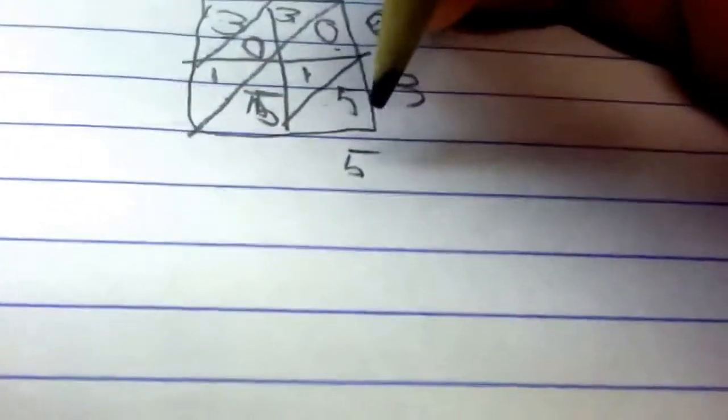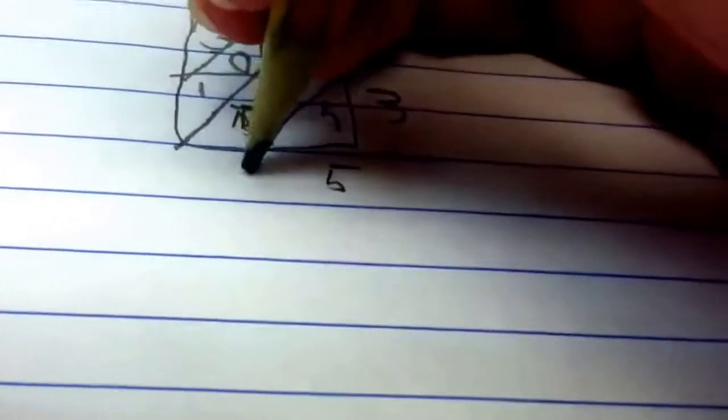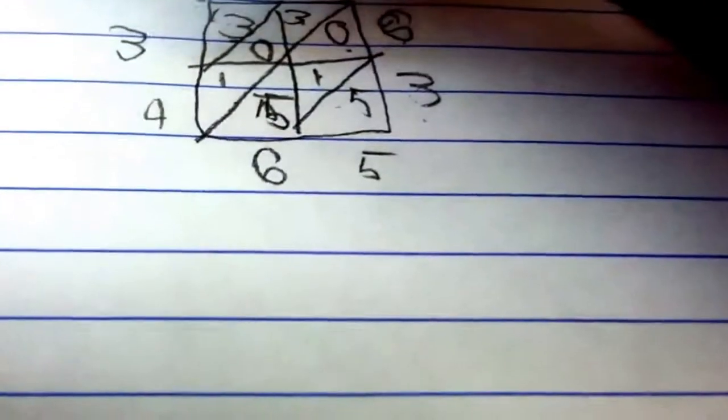So now let's add. So 5 plus nothing equals 5. 1 plus 5 equals 6. 3 plus 1 equals 4. And then we got 3 plus nothing equals 3. 3,465. So we got 3, 4, 6, 5.